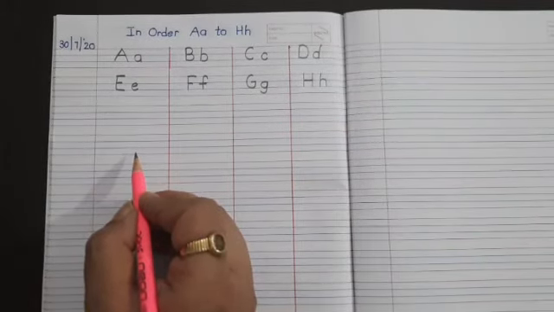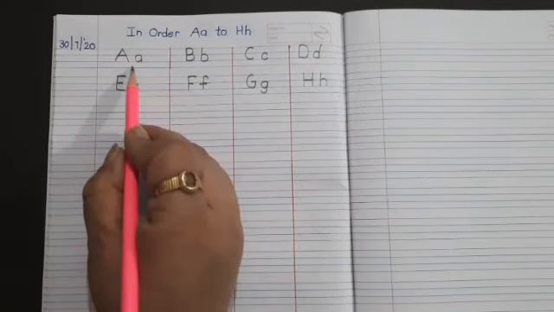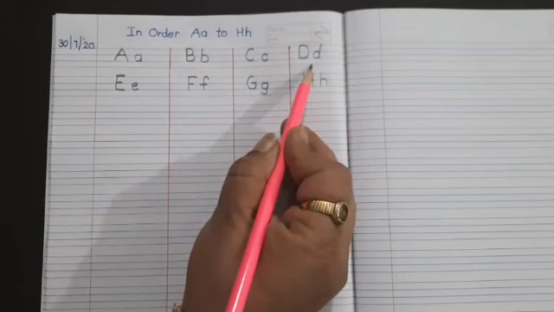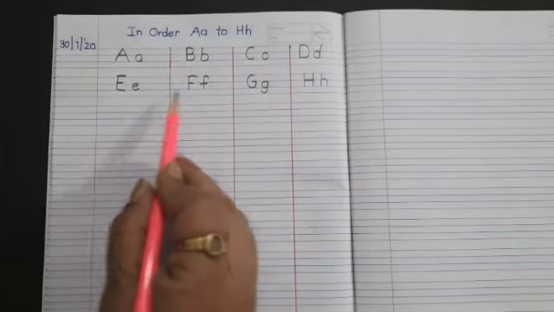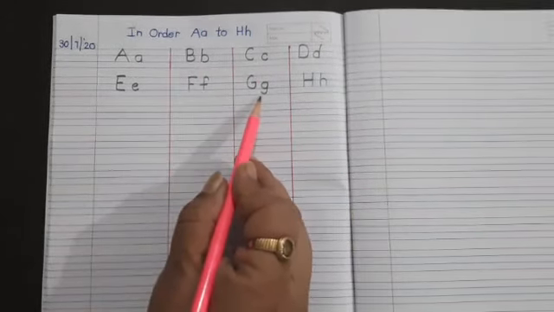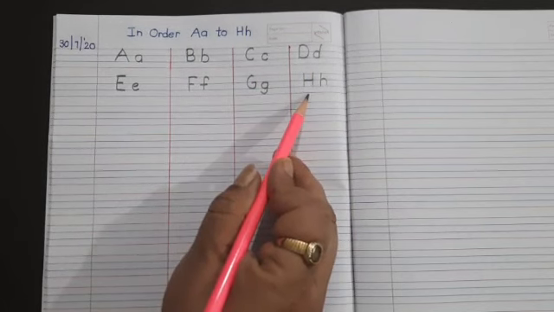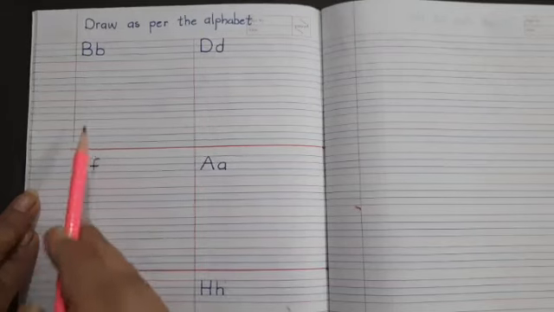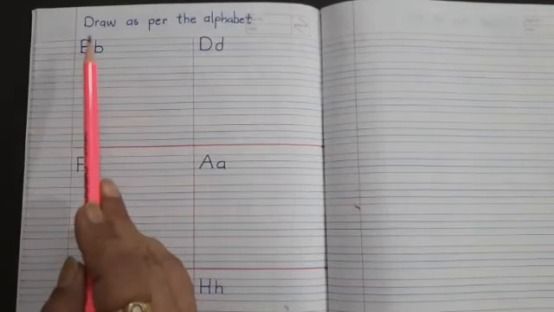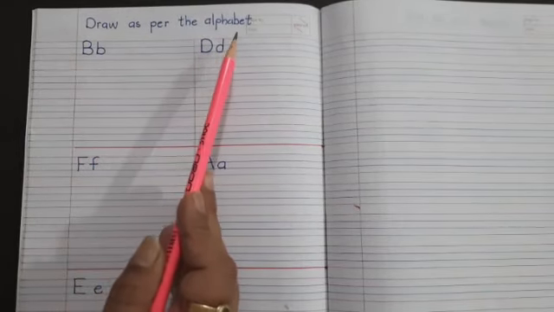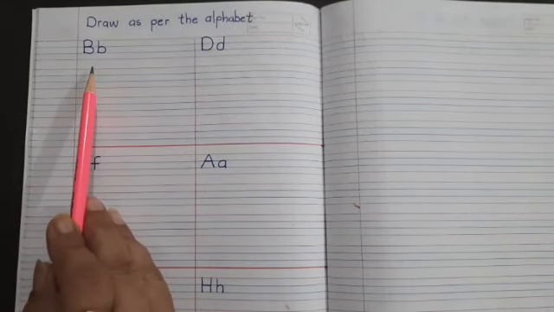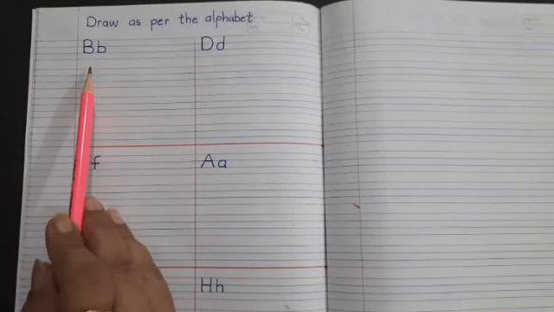Let us read it. A, B, C, D, E, F, G, H. Very good. Now we will draw a picture as per the alphabet, right? So the first alphabet is B.